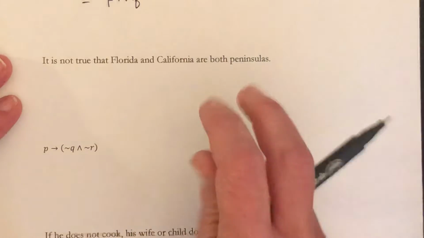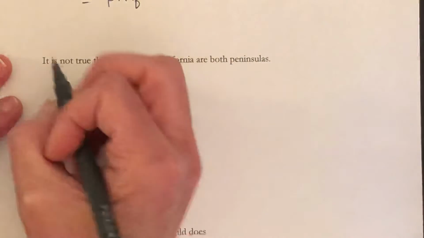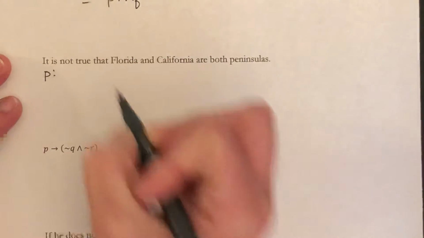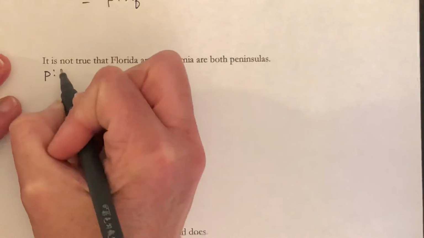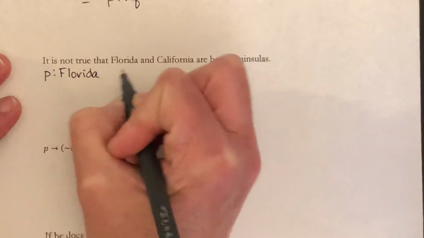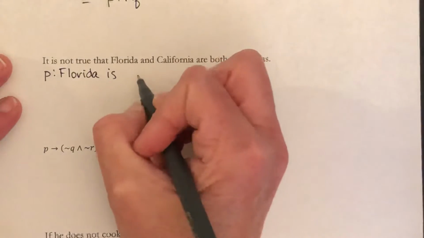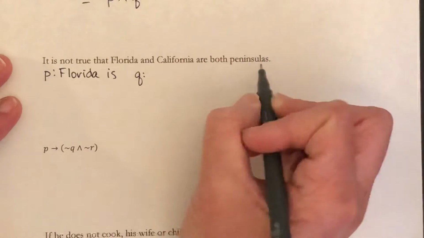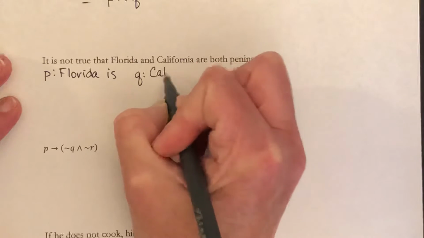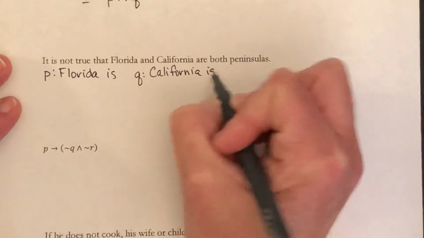Rather than write this out every time and getting things really long, I'm just going to say that my P statement is Florida is a peninsula, and Q is California is a peninsula.